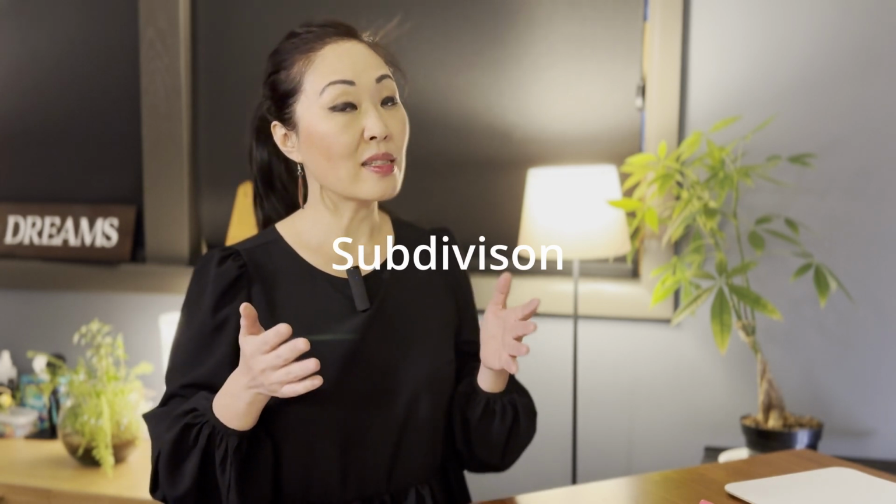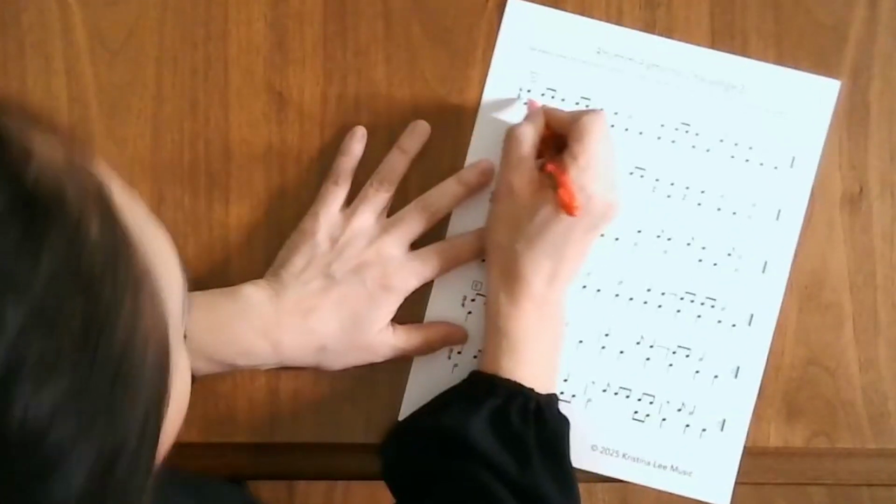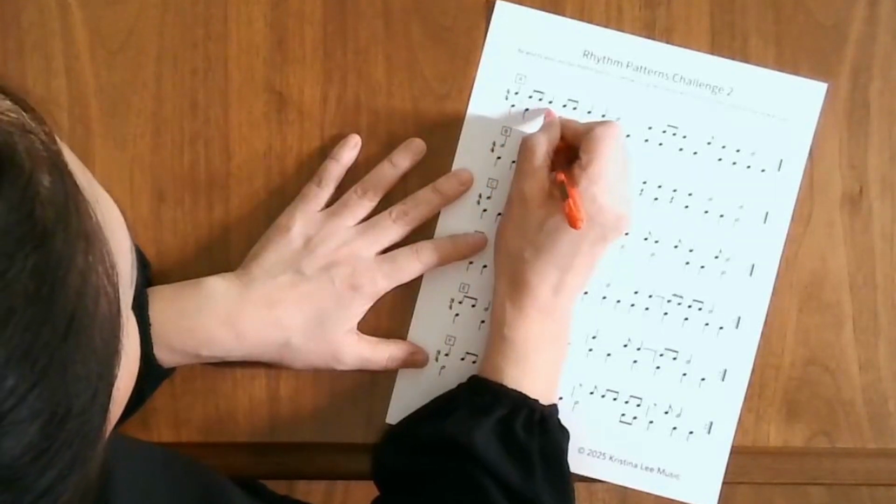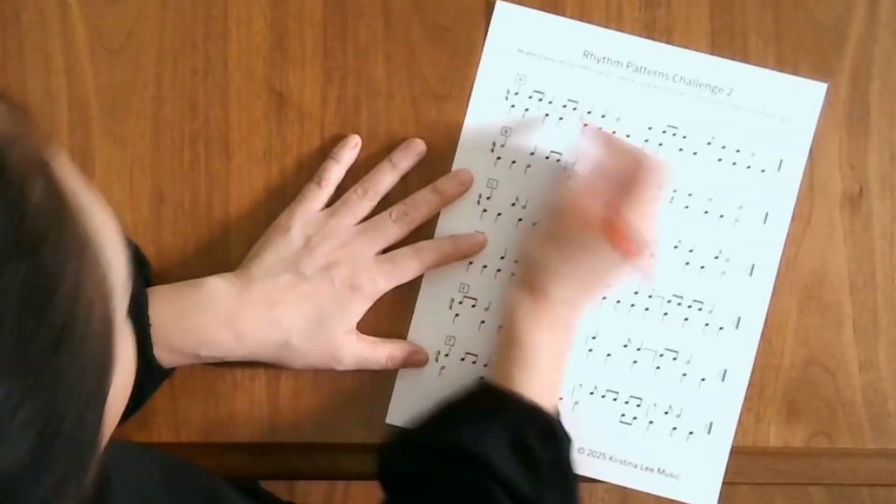That means we're going to start counting 1 and 2 and 3 and 4 and. And I will write it here. 1 and 2 and 3 and 4 and. Now you might be wondering why when we have quarters we still do 1 and, because we don't want you to count 1, 2, and 3, 4 and, because that's not steady beat.